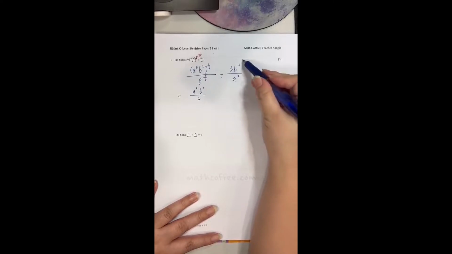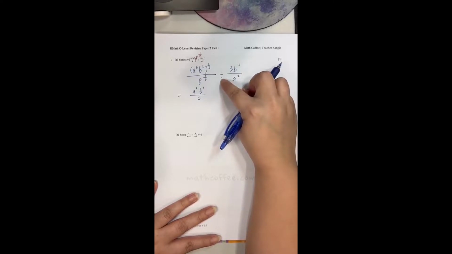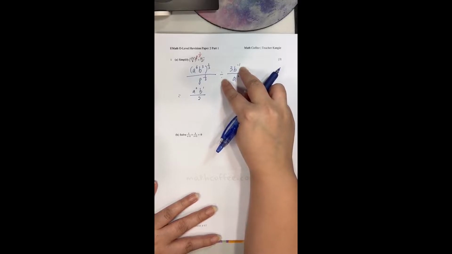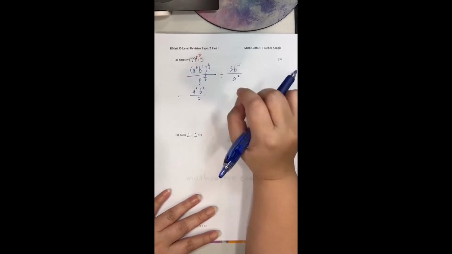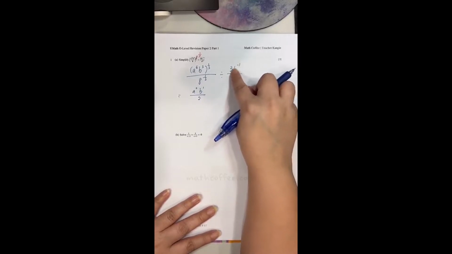Okay, look at this one. This part, I've got 2 things to do. I need to settle this negative power. I also need to settle this divide. When these two come together, students always get confused. So I always tell my students that you should do it step by step. So let's settle the negative index first.